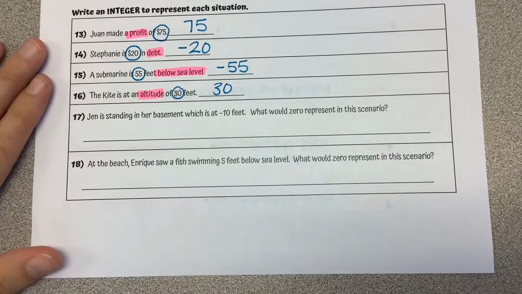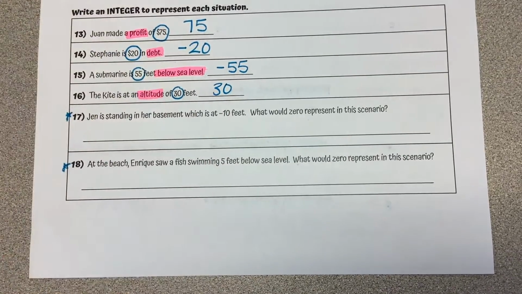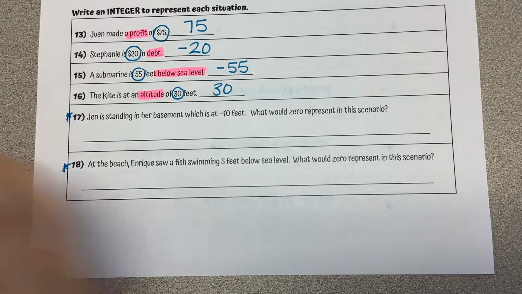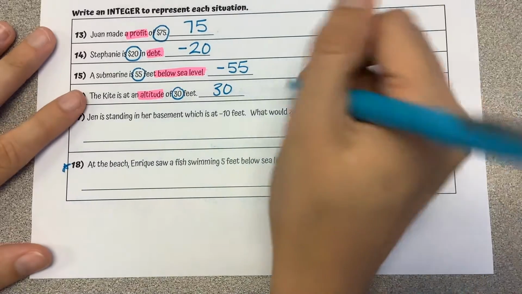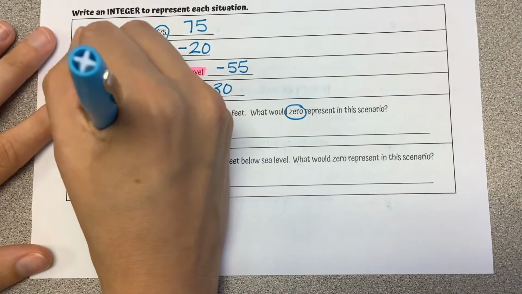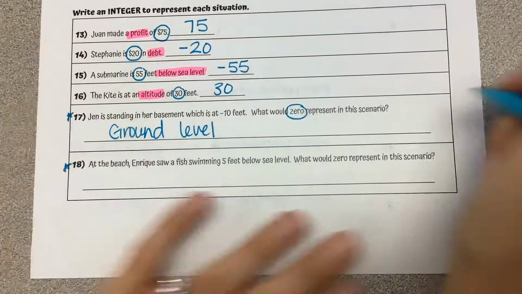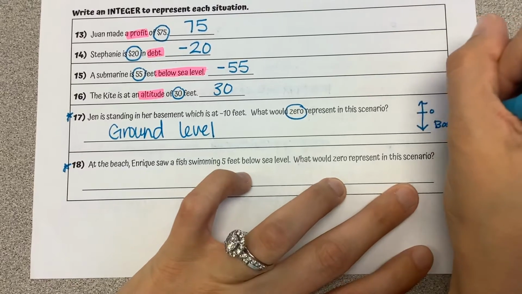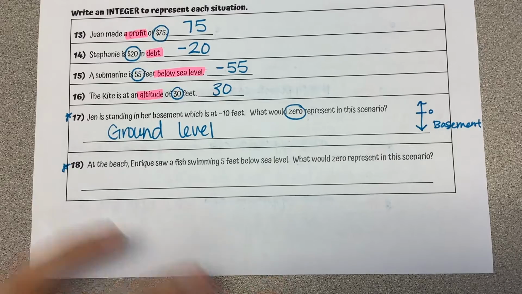And then the last two scenarios, these tend to be a little bit trickier if you want to put a star next to that. So Jen is standing in her basement, which is at -10 feet. What would 0 represent in this scenario? So we're talking about a house. The basement is underground. So 0 would represent ground level, right? You've got kind of our 0. The basement is underground. 0 would be the ground level.